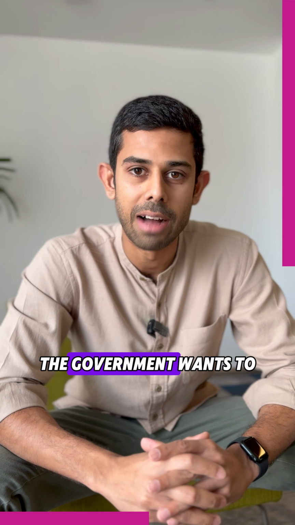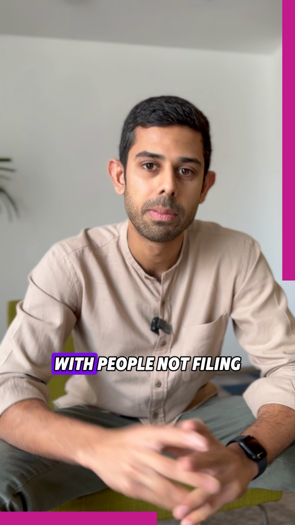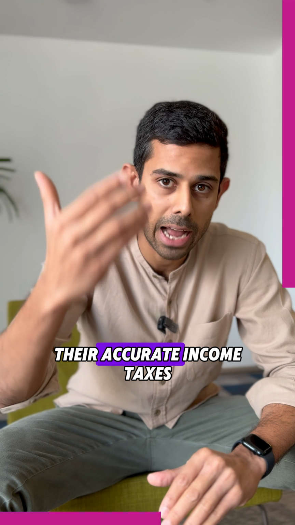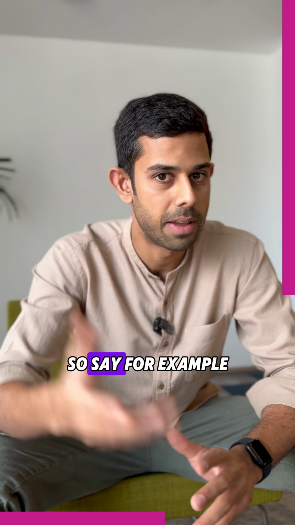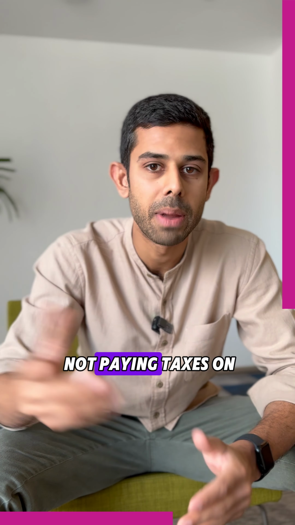Why would the government want to increase this? It's very simple. The government wants to increase this because in Sri Lanka we still have an issue with people not filing their accurate income taxes. So say, for example, you earned 100,000 from a fixed deposit and you don't file that. Then you are not paying taxes on it at all.